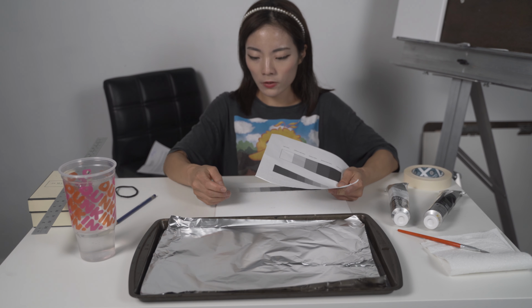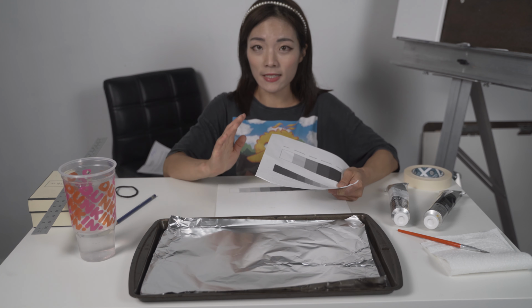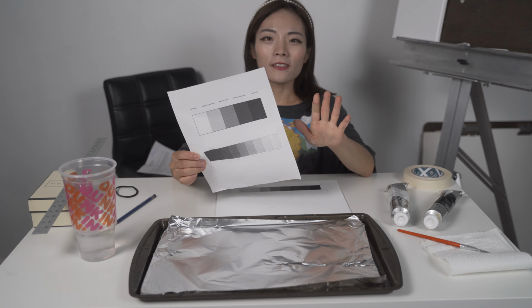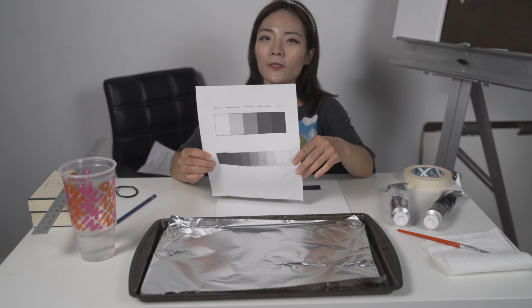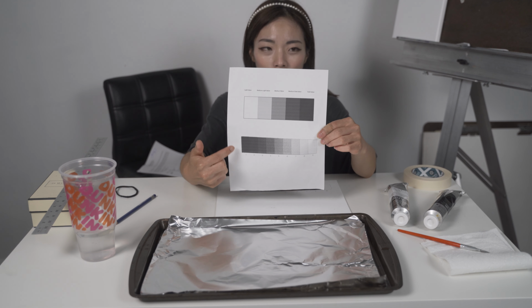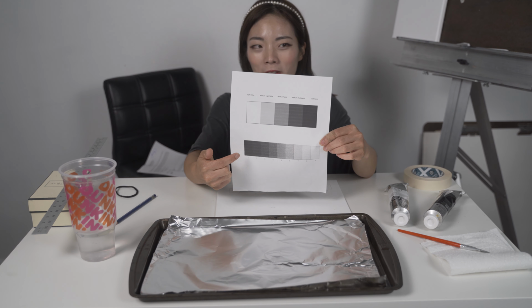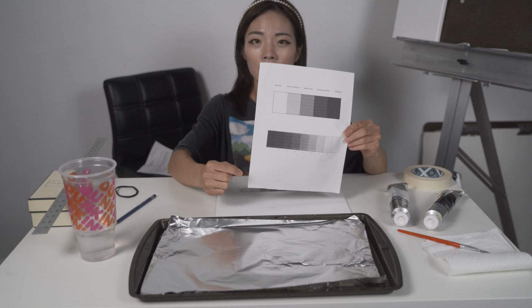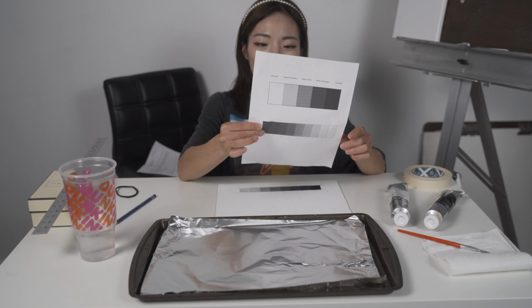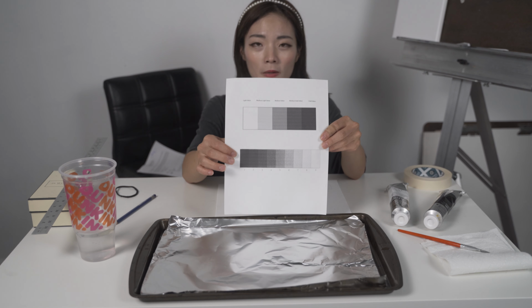The value scale that we'll be painting is a 9-step value scale. Literally, you can go on the internet, type in 9-step value scale, and find an example and just copy it exactly. Except you won't be doing it on the computer, you'll be painting it, so it's a little bit different. But use this as a guideline. I printed one out, and this is my guideline.